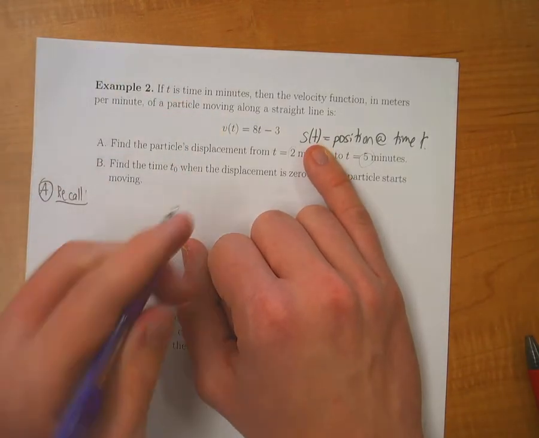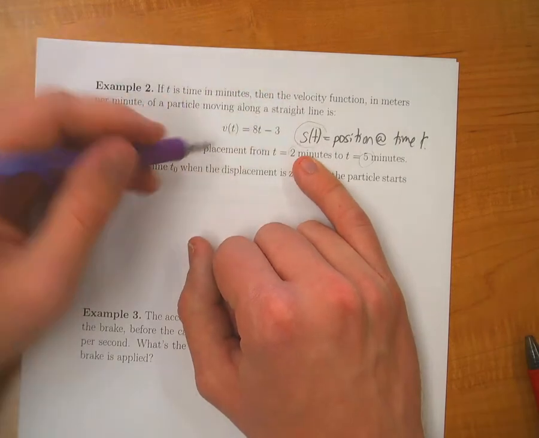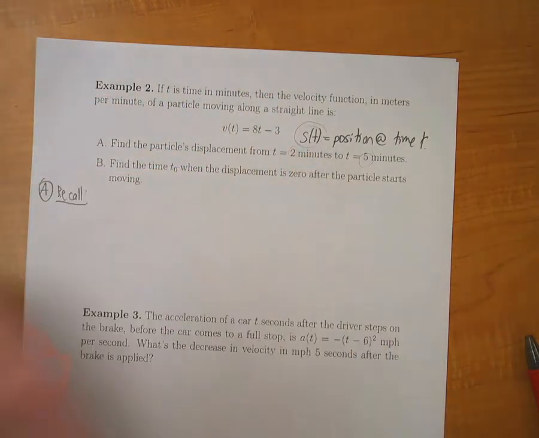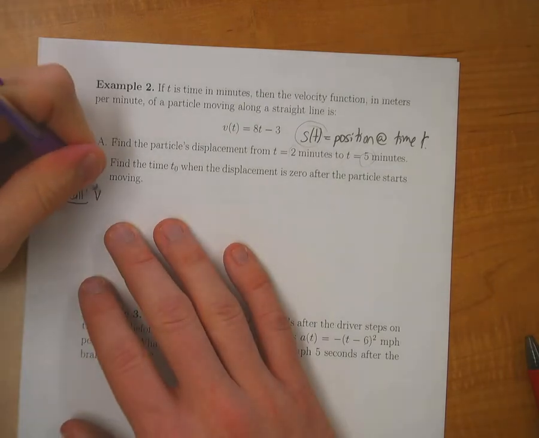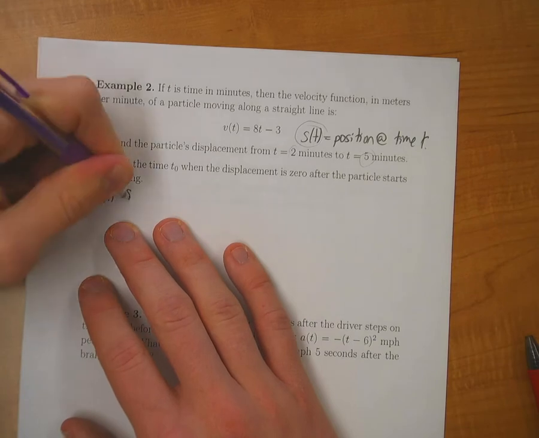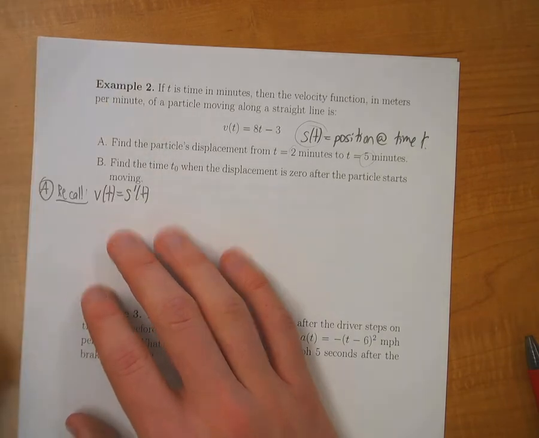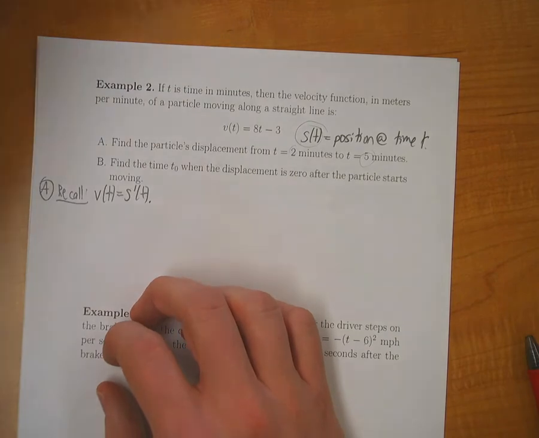More specifically, what do I have to do with s of t in order to get to v of t? Does anyone remember? Take the derivative. Differentiate. Good. So in this case, v of t is s prime of t. Okay? So that's not too bad.